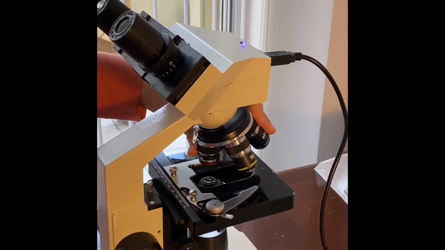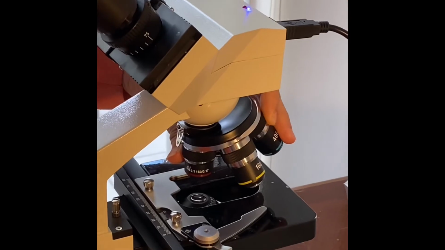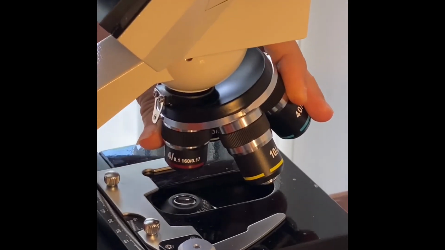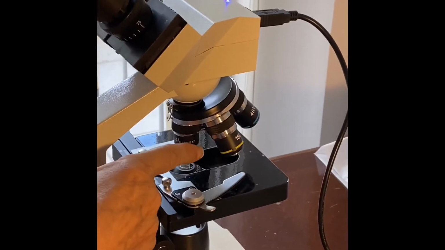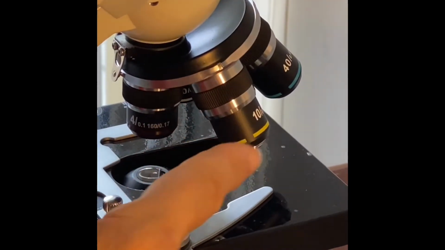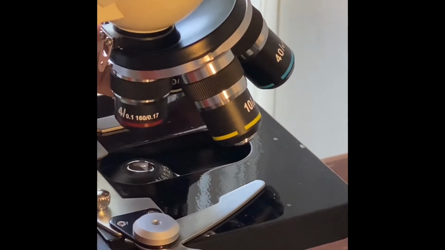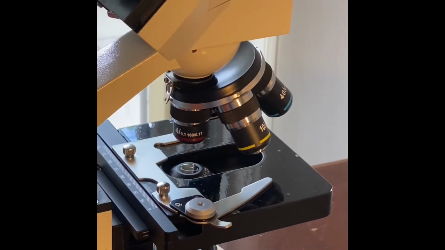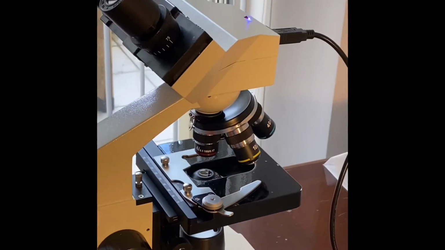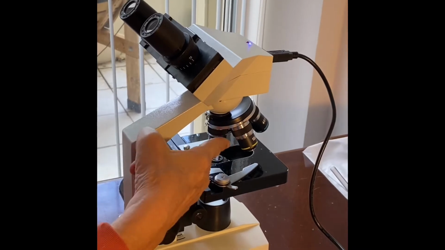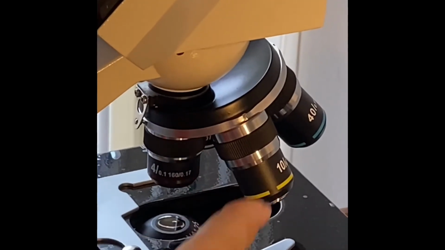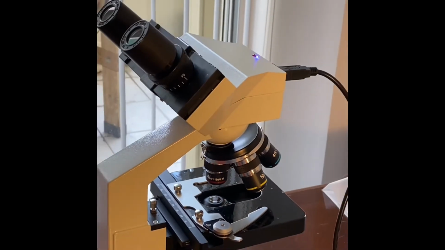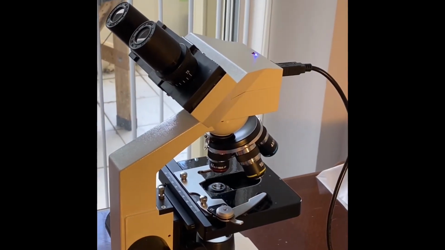You will always have the lowest objective from 4x in this microscope to 100x. All you really need is a 4x and a 10x objective lens. That would be this one and this one to do what we need to do in these biological activities.